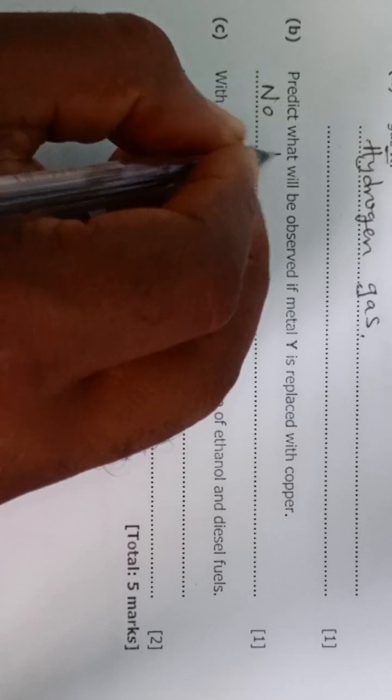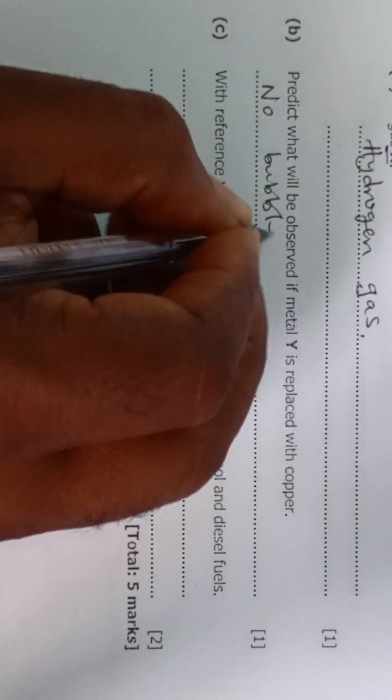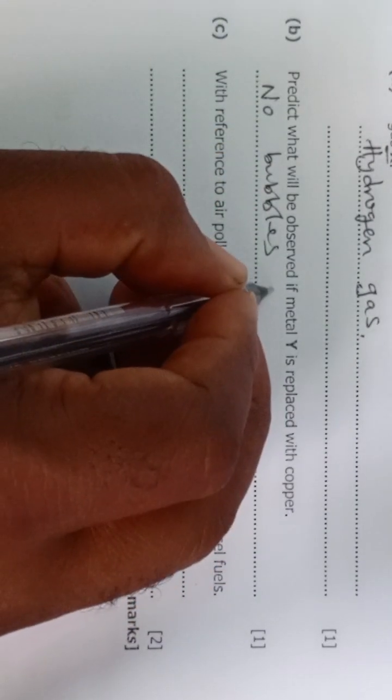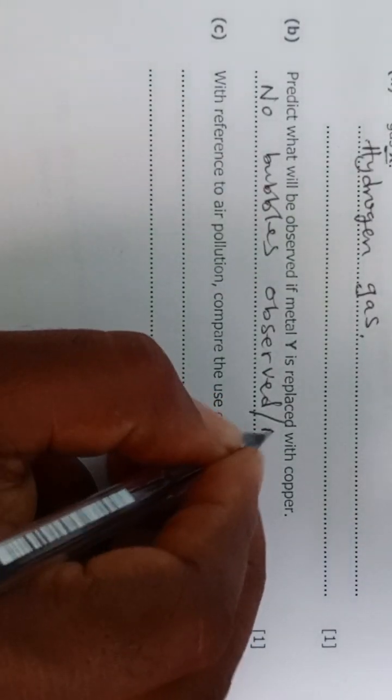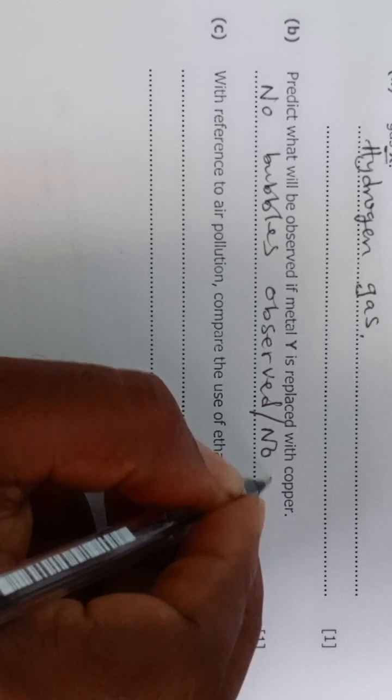So no bubbles observed. The reason is that copper does not react with what? With the dilute acid. So no bubbles observed. In other words, no effervescence.